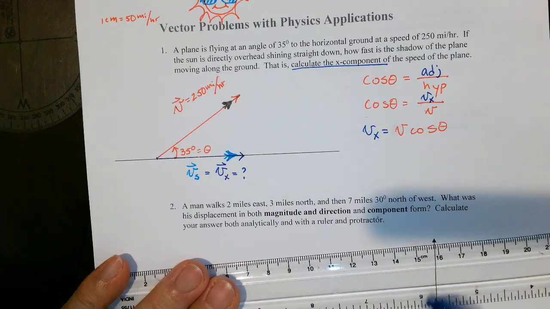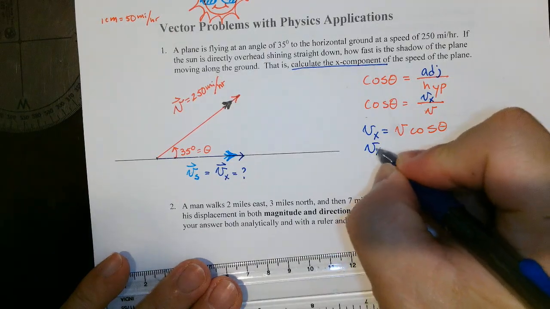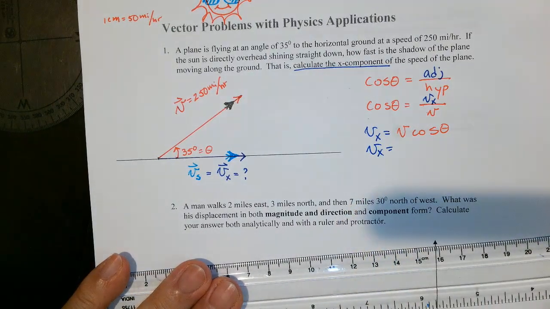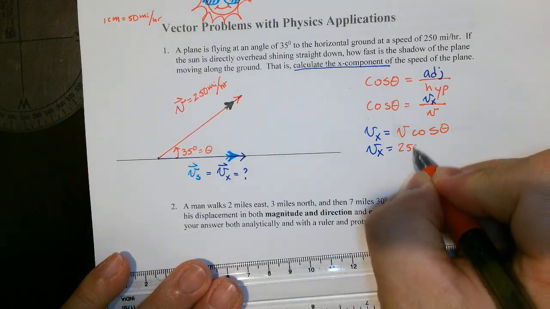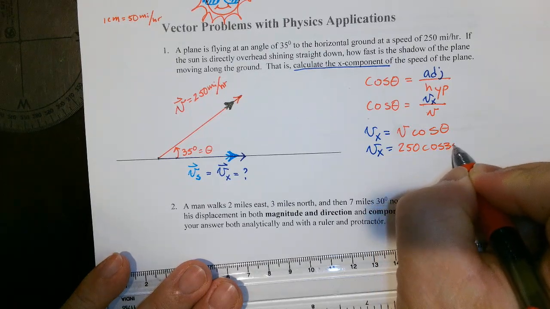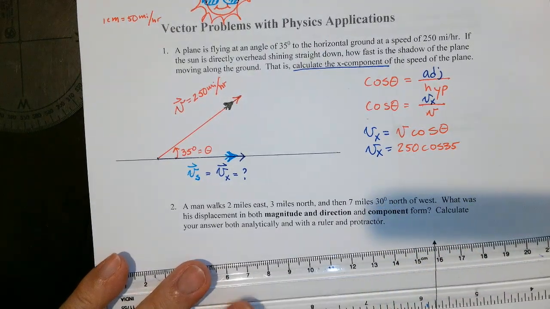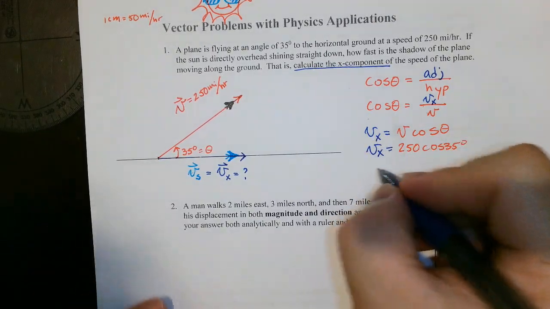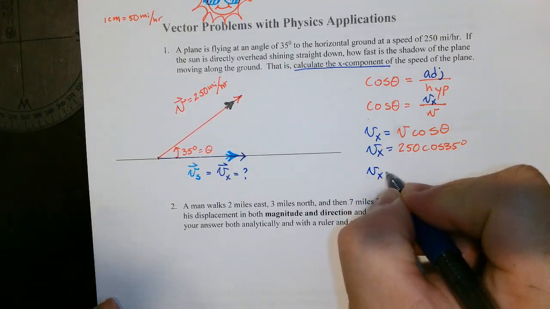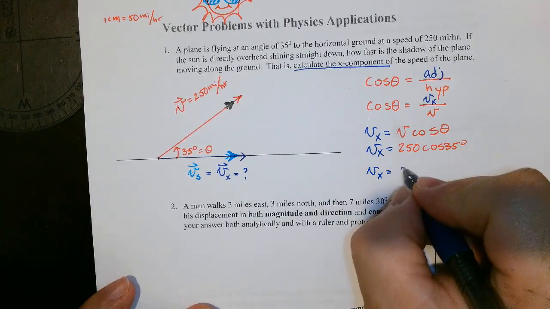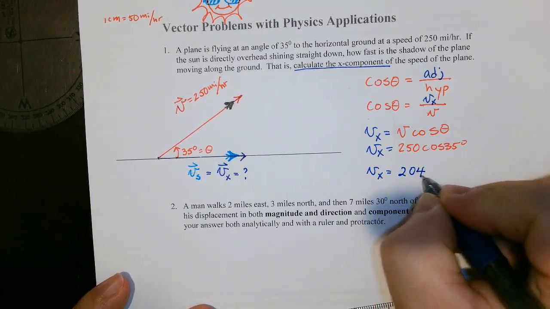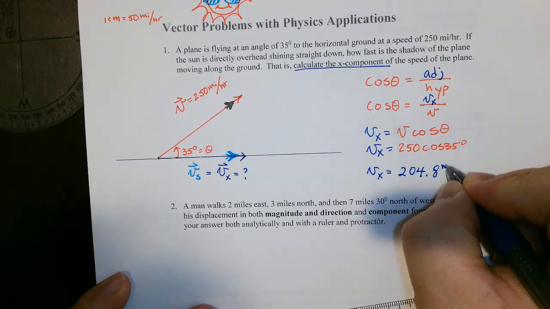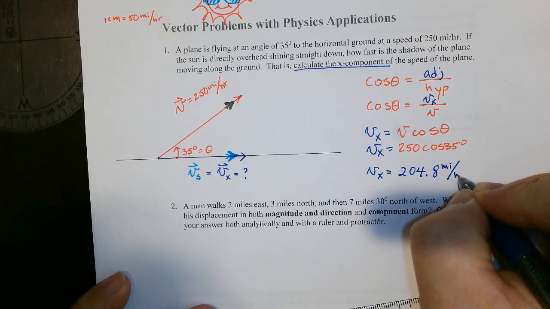So Vx is equal to 250 times cosine of 35 degrees. So my Vx is equal to 204.8 miles per hour.